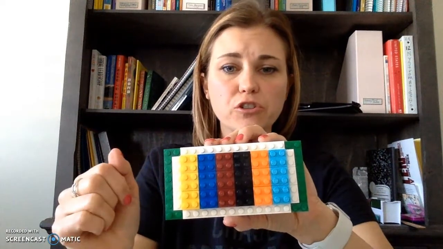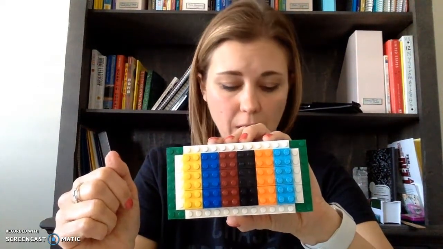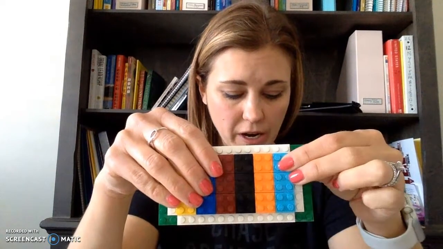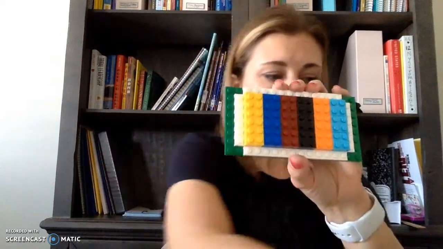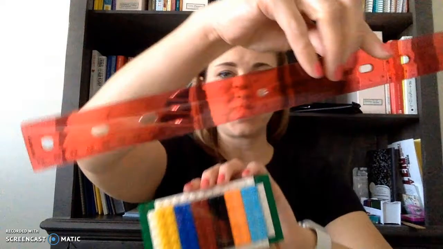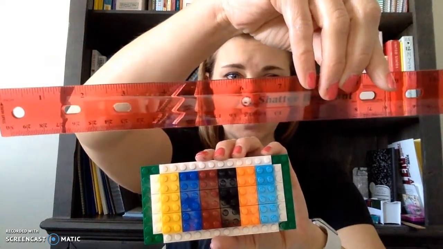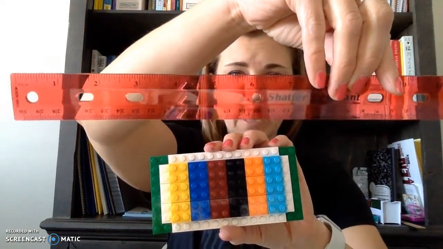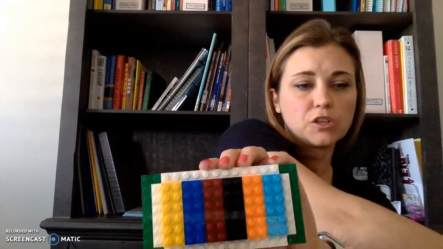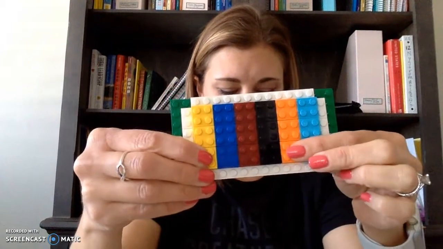And you notice they're all tight. My Legos are all tight together. There's no gaps in between them. They're not overlapping each other. That is how area works. Same thing with perimeter. There's no gaps in between our inches. They're all right next to each other and they don't overlap. So here's our one-dimensional. Here is our two-dimensional.